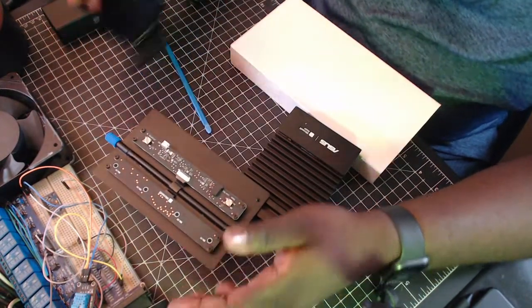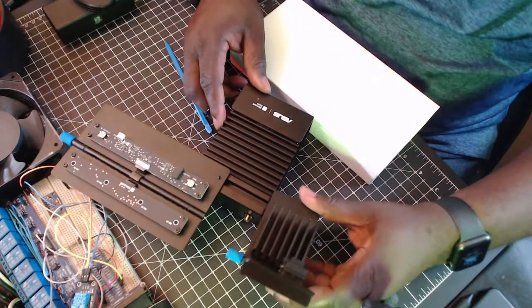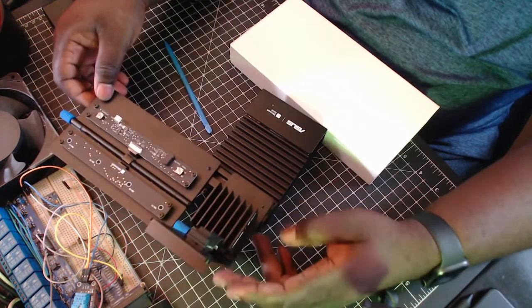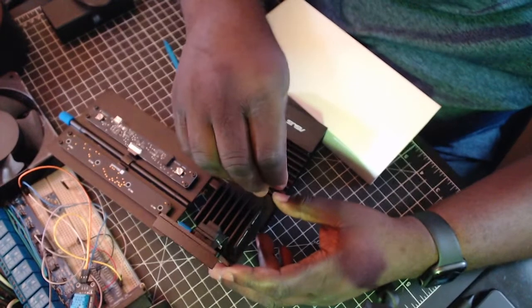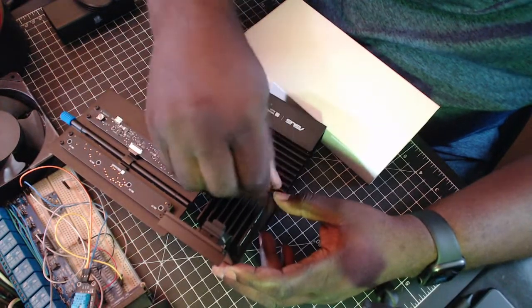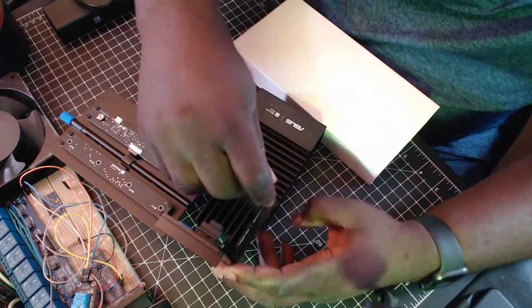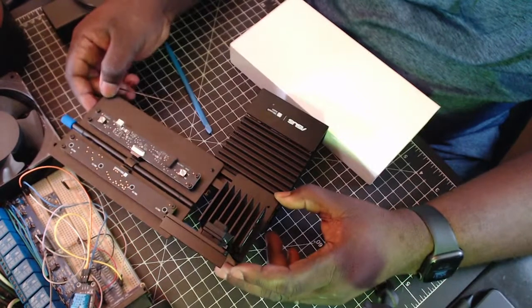So this one would have to go all the way. Okay, I think this is fine, right? So let's close this, tighten this.